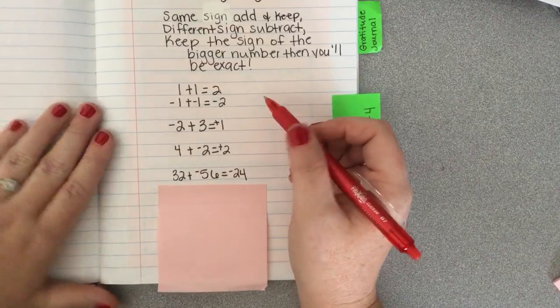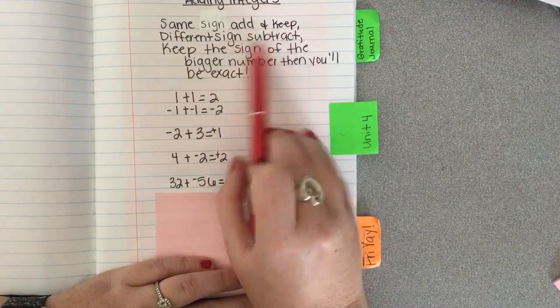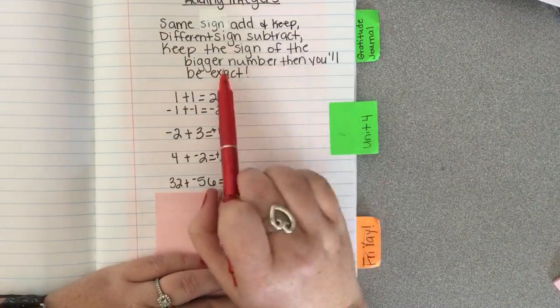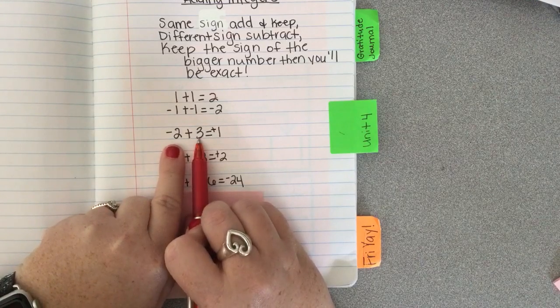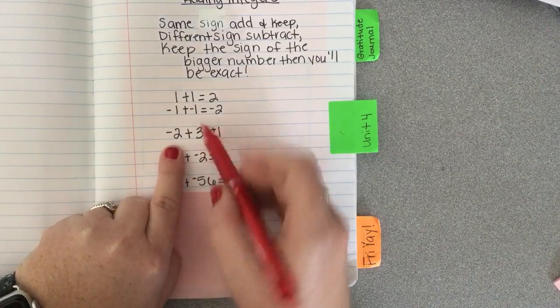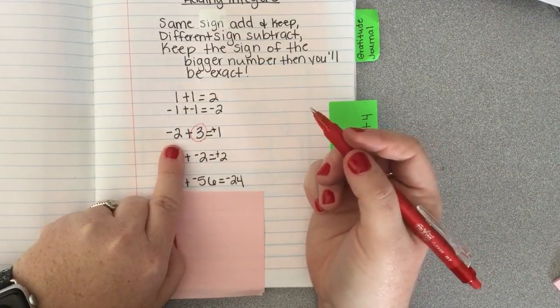Then the second part of it says different signs, subtract. Keep the sign of the bigger number, then you'll be exact. So these have 2 separate signs, so you subtract 3 and 2. 3 minus 2 is 1. The bigger number is 3, so that one's positive, so our answer is positive.